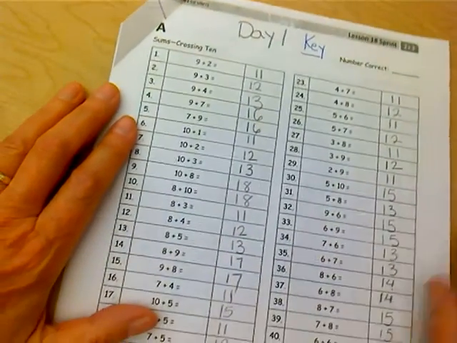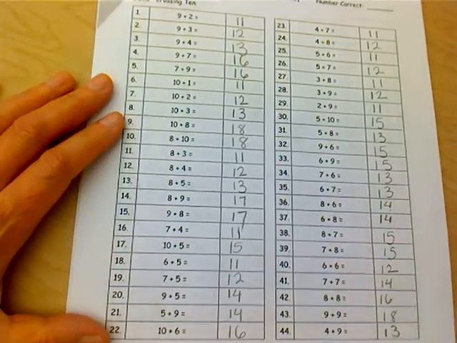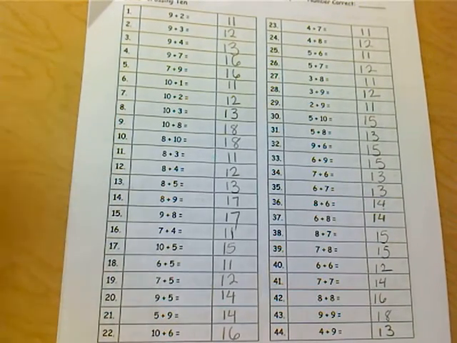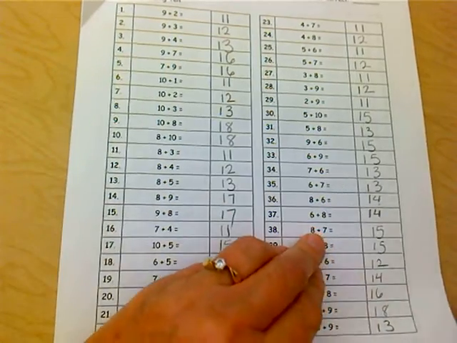Here is the answer key for the sprints. You can go ahead and take a look at how your student did on those. Pause the video so you can look at those answers to part A. Please remember that your student should finish anything they didn't get done. This is excellent practice.